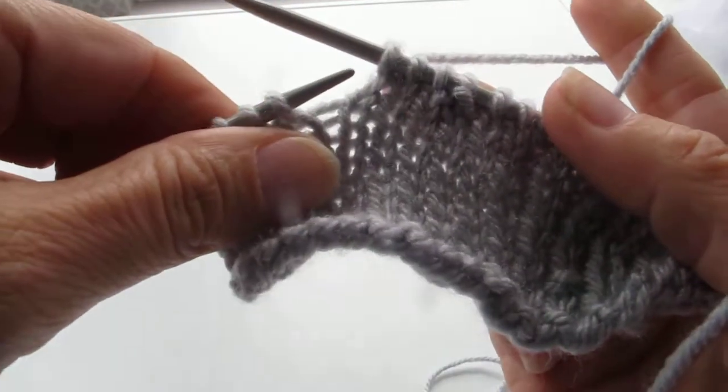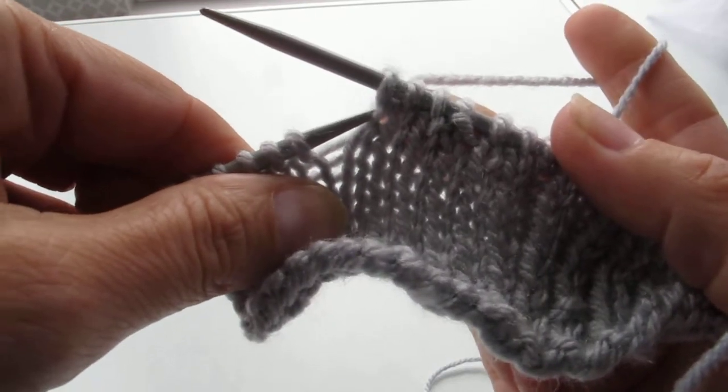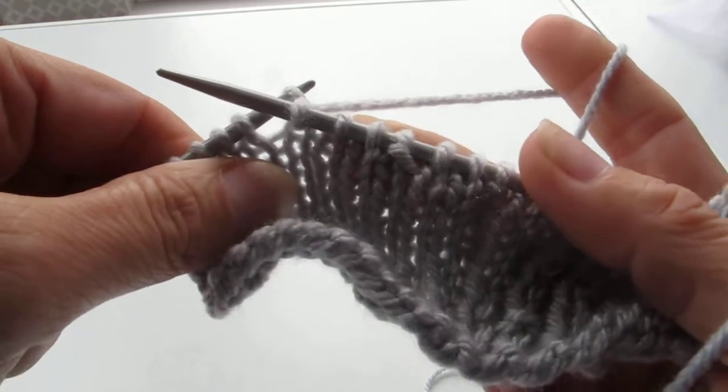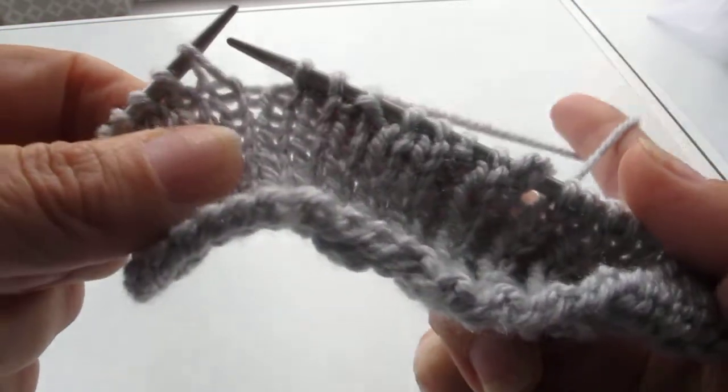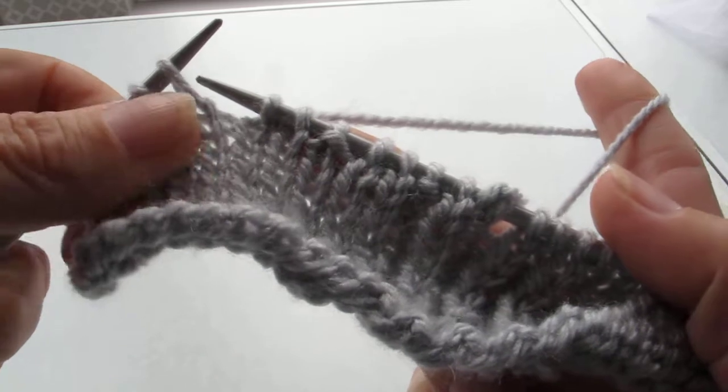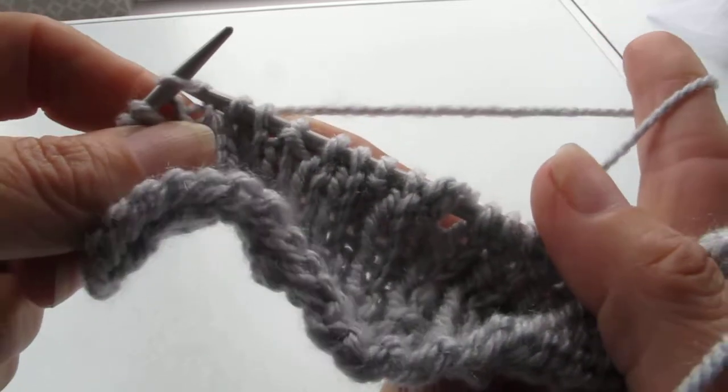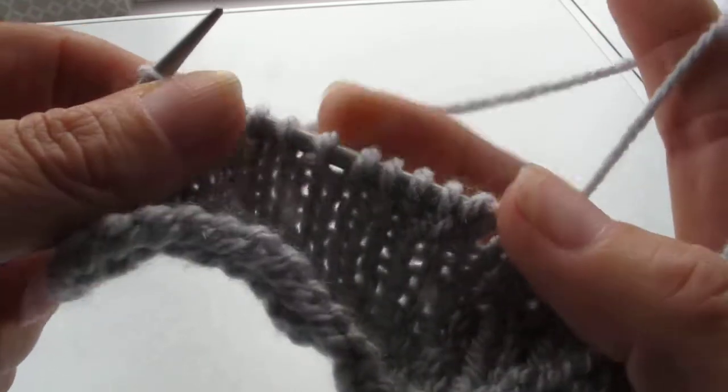So all you do to undo the stitch is go into the stitch beneath where it is on the needle, so you can see it there. Just slide it off, pull the yarn away. So you've taken it off the same way you would knit it. So when I go back in, I'll be able to knit it easily.